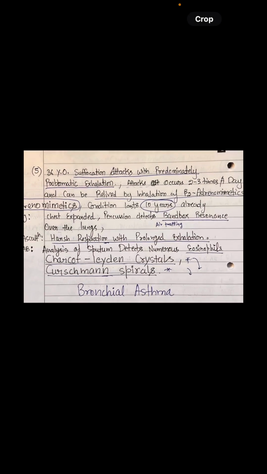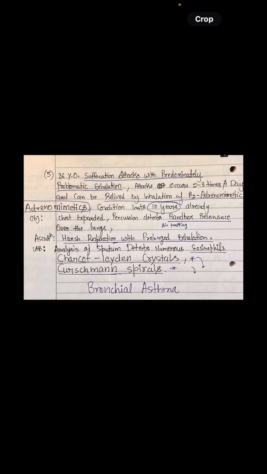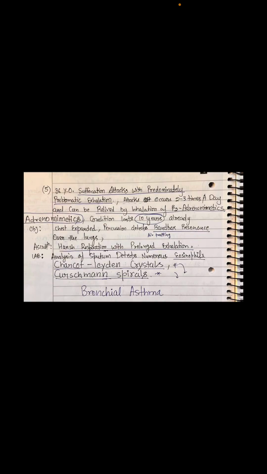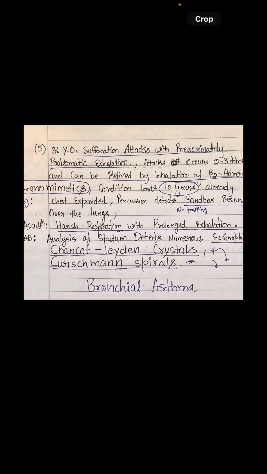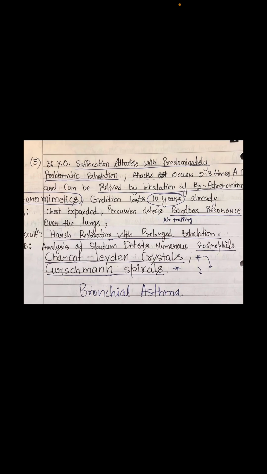The next patient has suffocation attacks predominantly with exhalation. So this is also an expiratory case, and the question says they can be relieved by inhalation of beta-2 adrenomimetics. They are talking about the short-acting SABA again. He has expiratory dyspnea which can be solved by the adrenomimetics. You can read the profile of the question. So this is also a case of bronchial asthma.